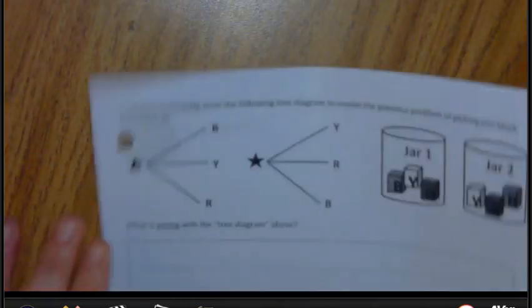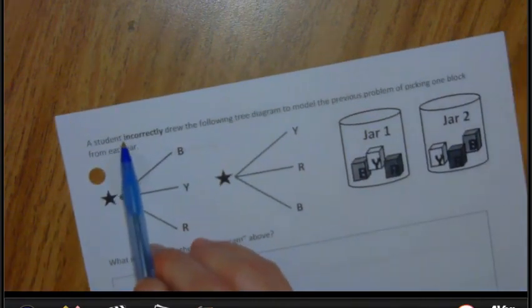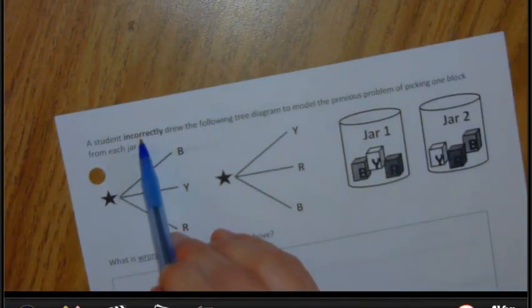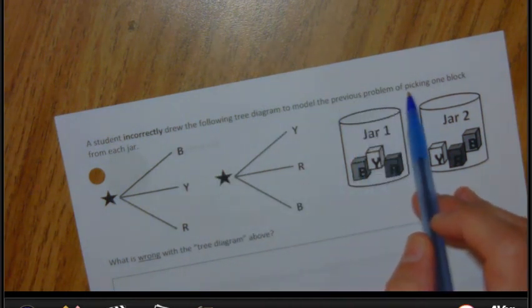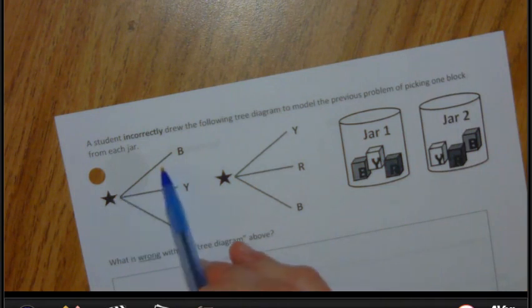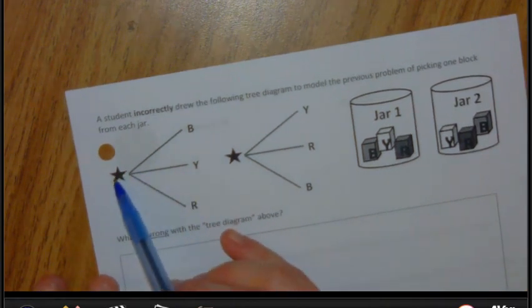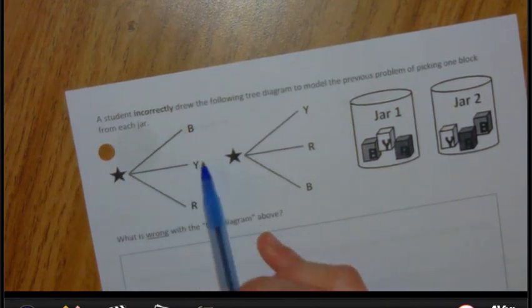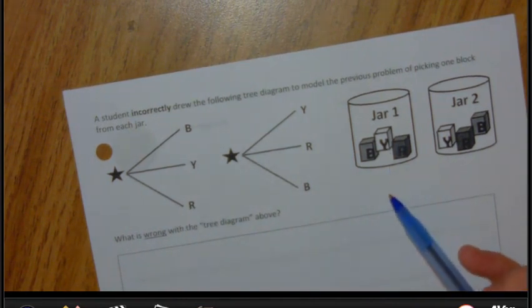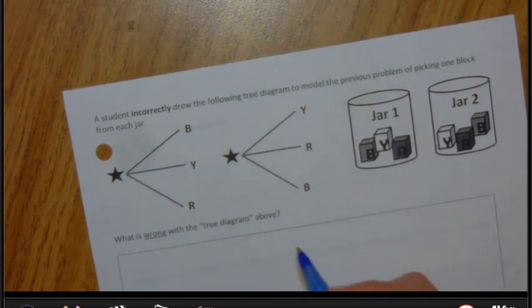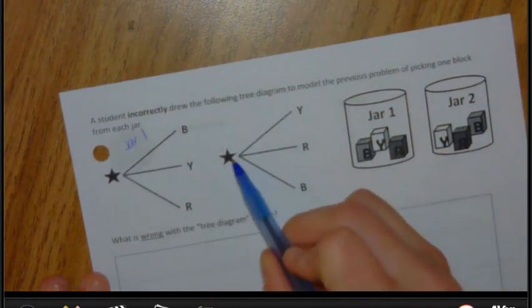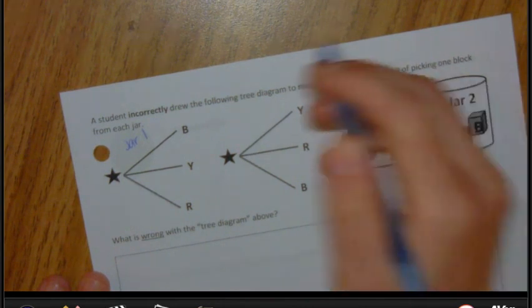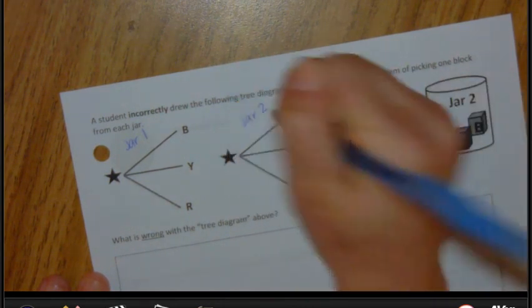Okay, let's look at the top on the second page. So a student incorrectly drew the following tree diagram to model the previous problem of picking one block from each jar. They chose to do start, blue, white, yellow. Okay, that looks like that's what they did for jar 1. All right, so we can go ahead if we want to label it jar 1. And they started here, yellow, red, blue. Well, that looks like that's from jar 2.